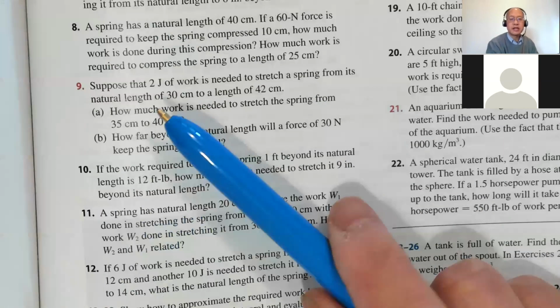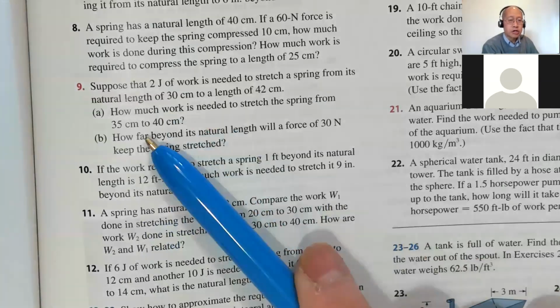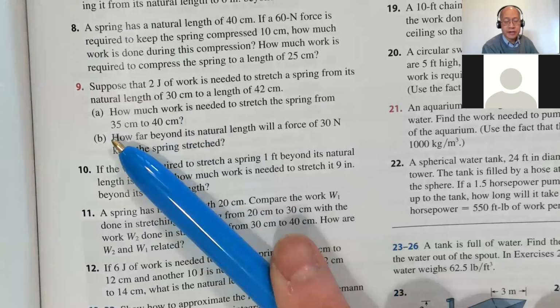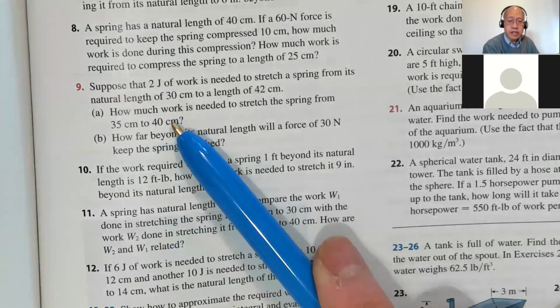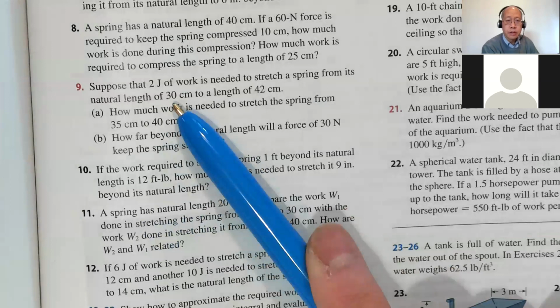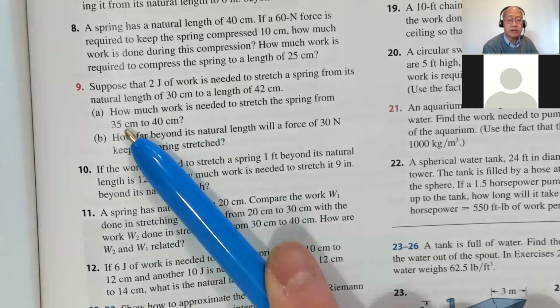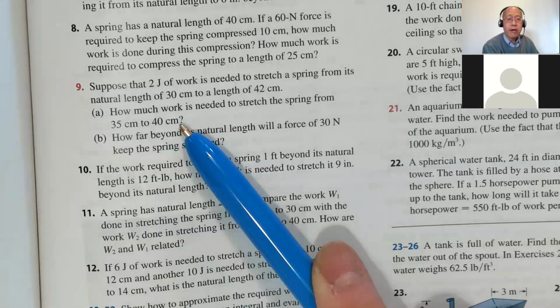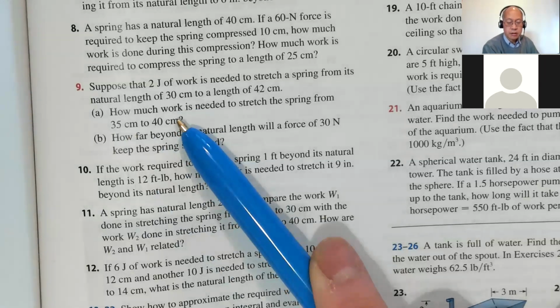Okay, and then after that, it says how much work is needed to stretch the spring from 35 centimeters to 40 centimeters. Okay, so once again, the home position is 30. So I'm not plugging in 35 and 40, and beyond that, I have to switch it to meters. Home position is 30. So 35 centimeters means 5 centimeters away from home. 40 centimeters means 10 centimeters away from home.